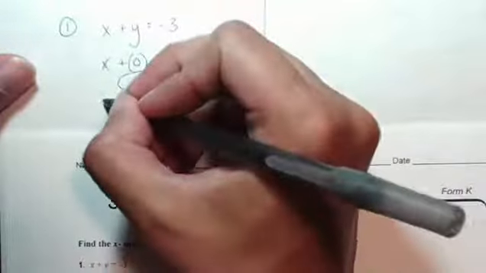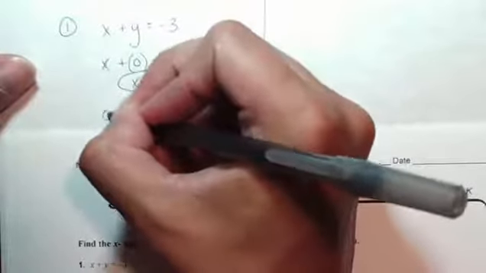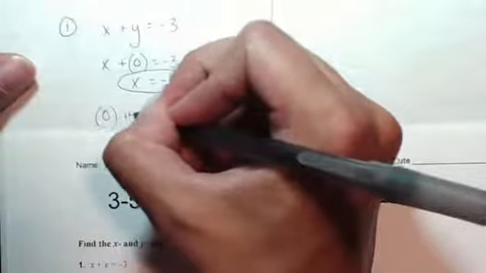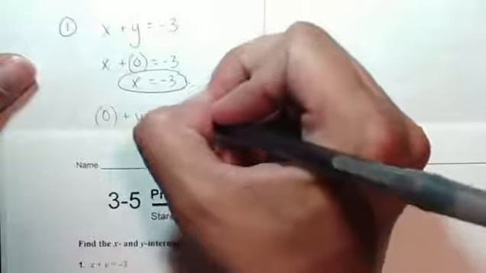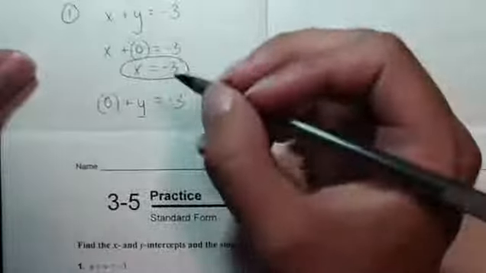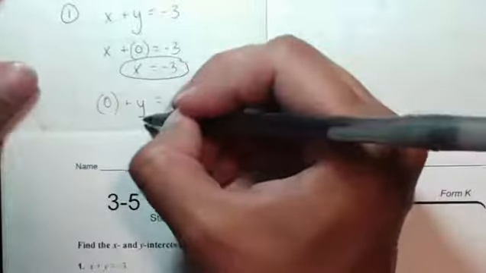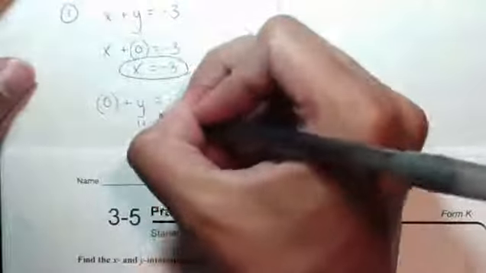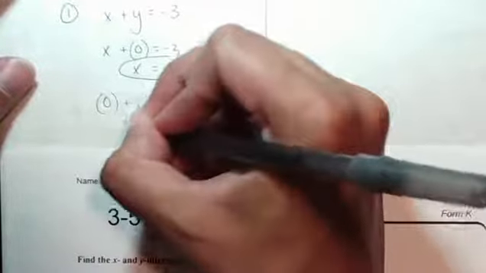If I wanted to find the y-intercept, I plug in 0 for x. So I have 0 plus y is equal to -3. Well, 0 plus y is y, so y equals -3. So the x and the y-intercept here are both -3. I'm going to highlight those two.